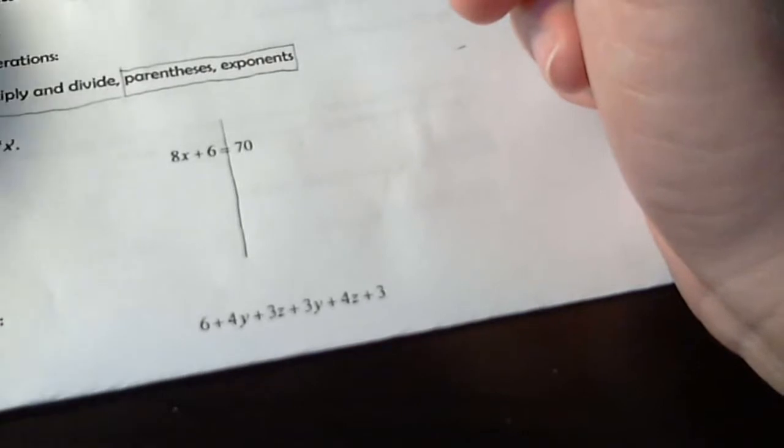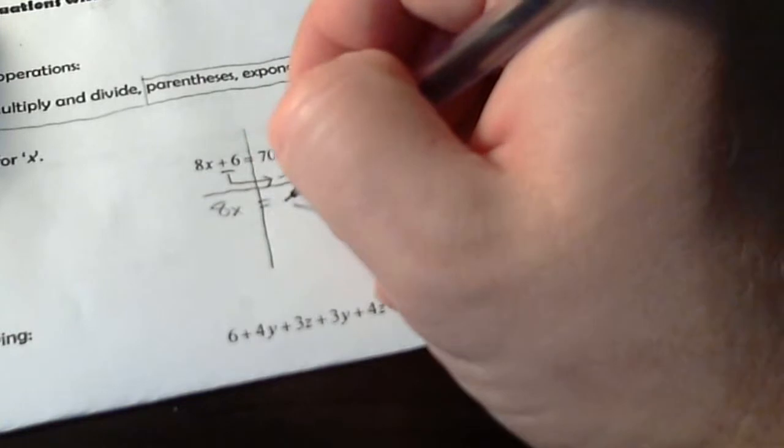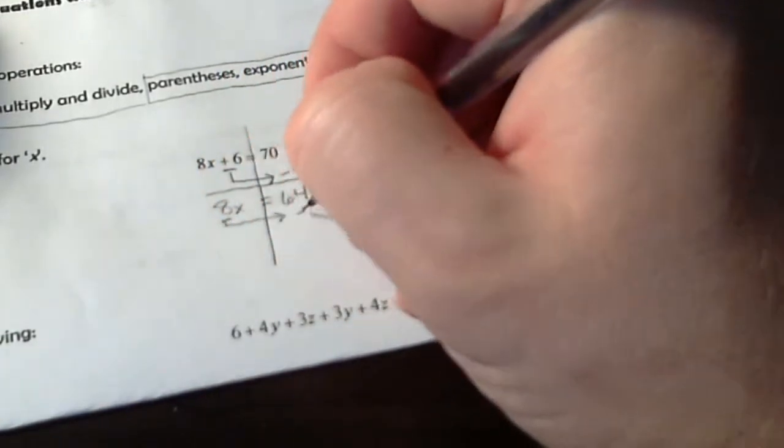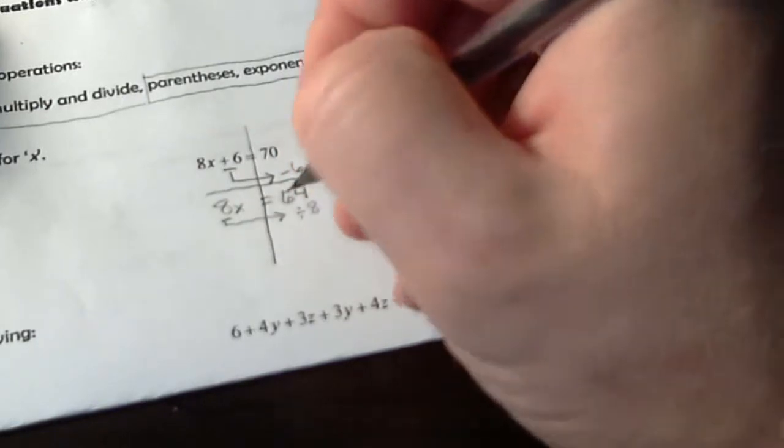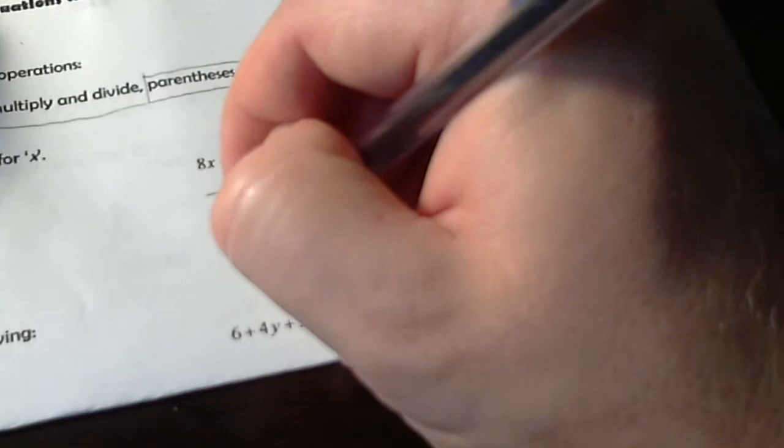Alright, one more example. We have 8x plus 6 equals 70. I'm going to divide the equation in half to keep our sides the same. First thing I'm going to do, bring the 6 over. Since it was plus here, it's minus on this side. 8x is left over here. 70 minus 6, 64. Get the 8 out of here. Bring it to this side. X equals 64 divided by 8, or 8.